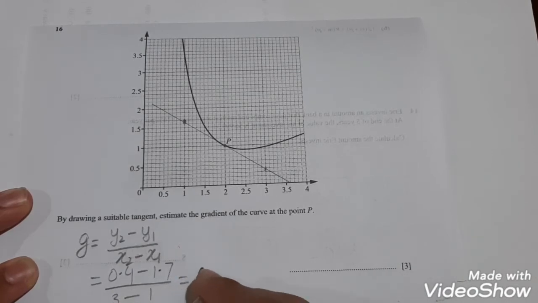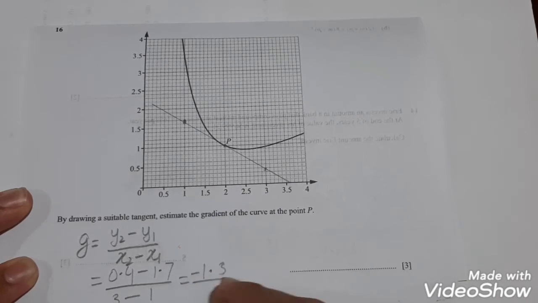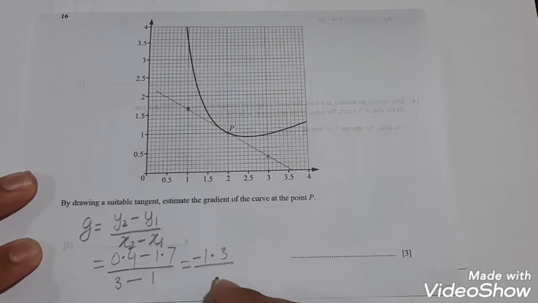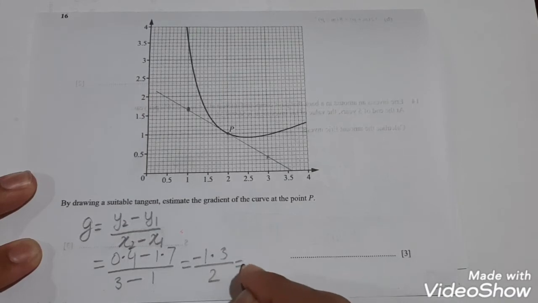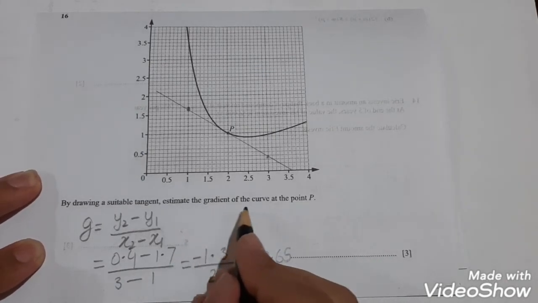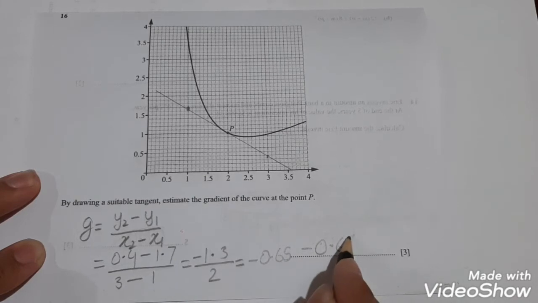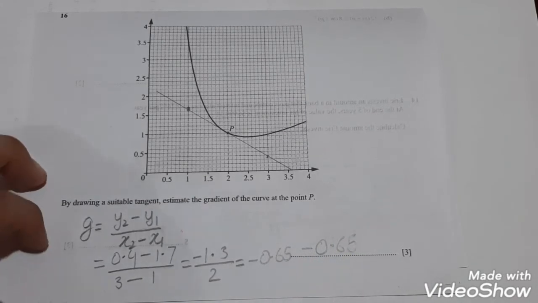This is equal to negative 1.3 divided by 2. So this will be negative 0.65. So the estimated gradient of the curve is negative 0.65. So this will be our final answer.